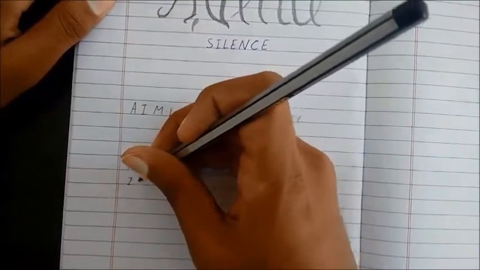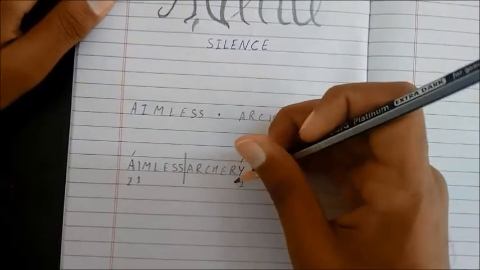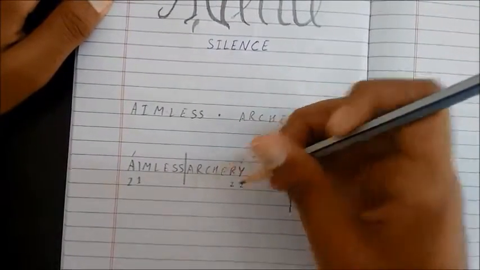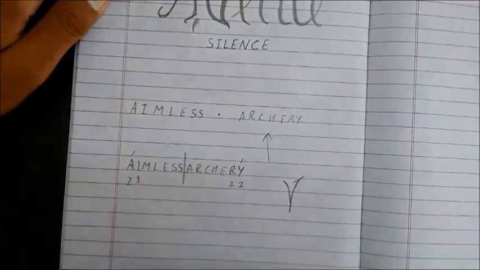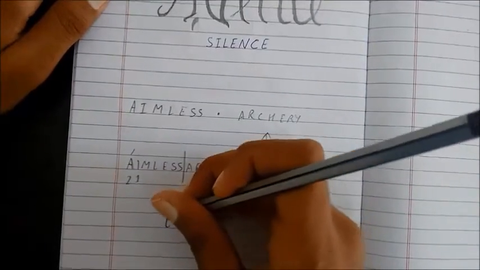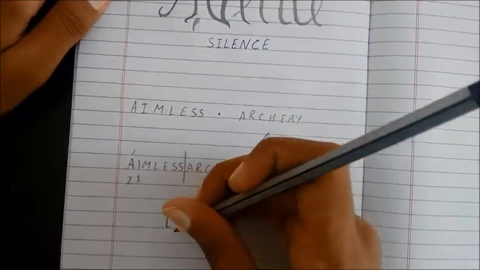Now, I is a single vertical line. R has two lines in it. How do we do this? So let's start drawing a rough sketch here.